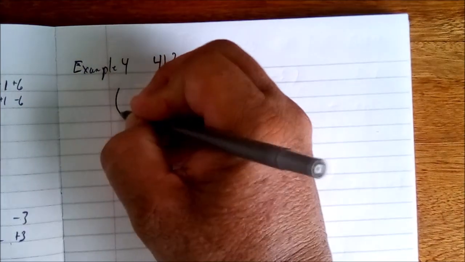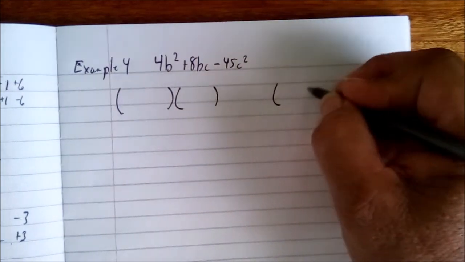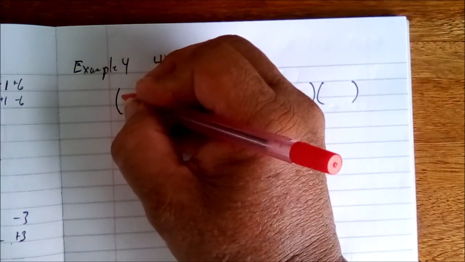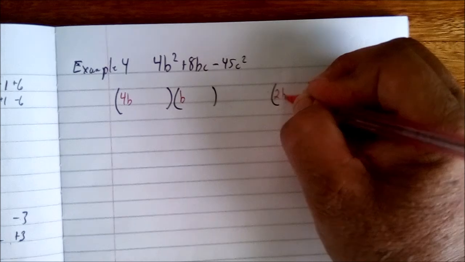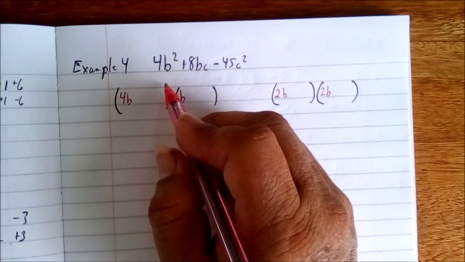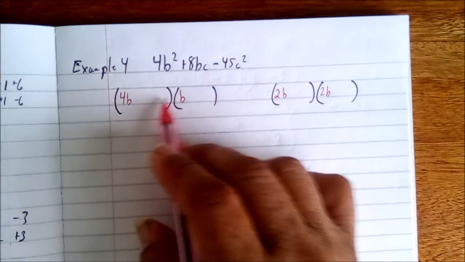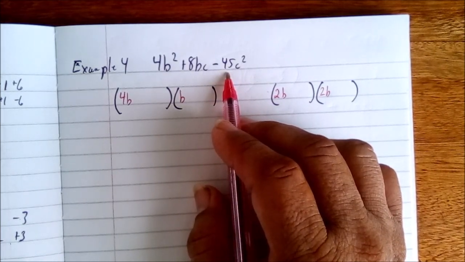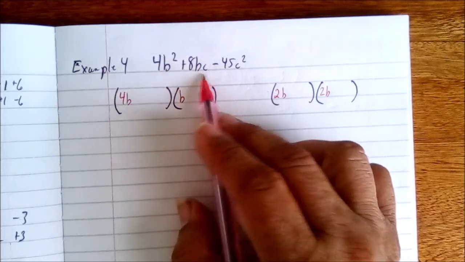Notice, the only way we can get 4b squared is 4b times b, or 2b times 2b. To fill in the blanks here, we must find two factors of negative 45c squared that will give a middle term of 8bc.